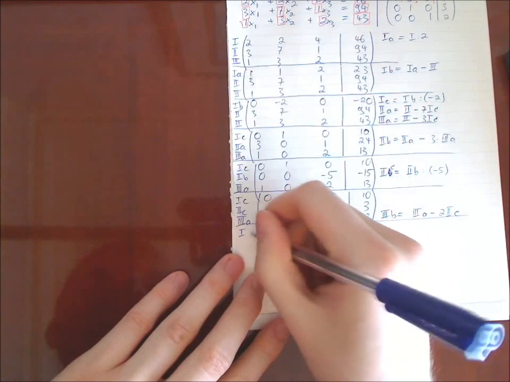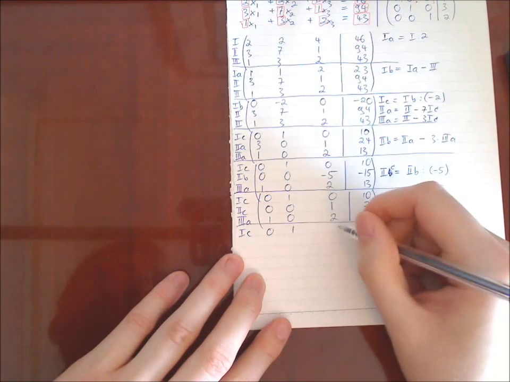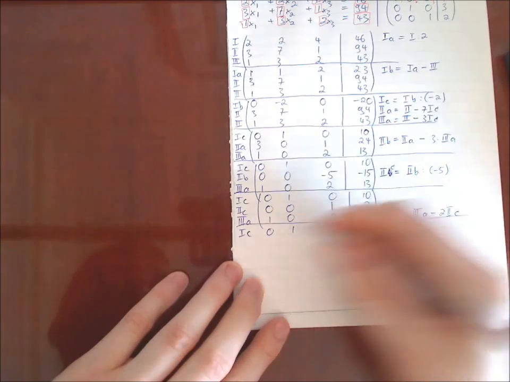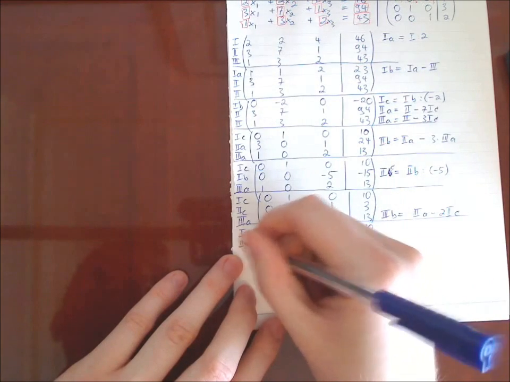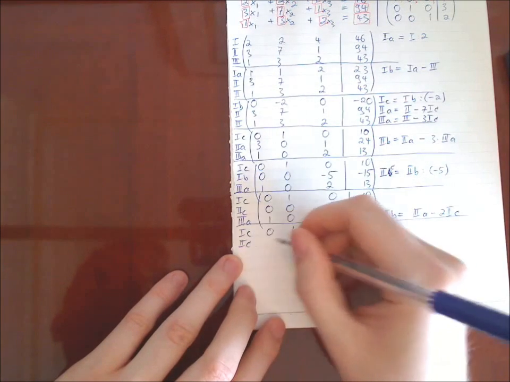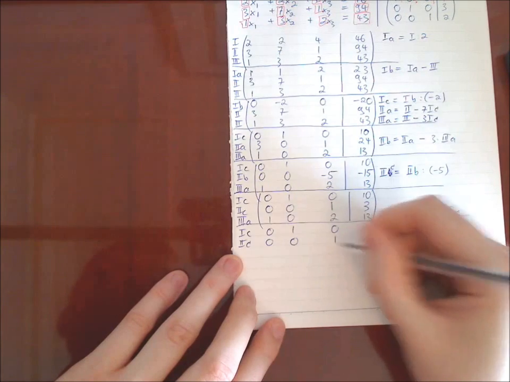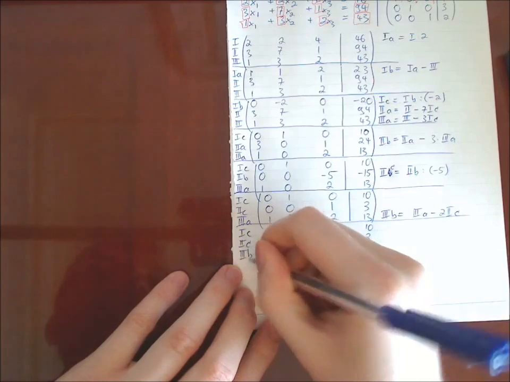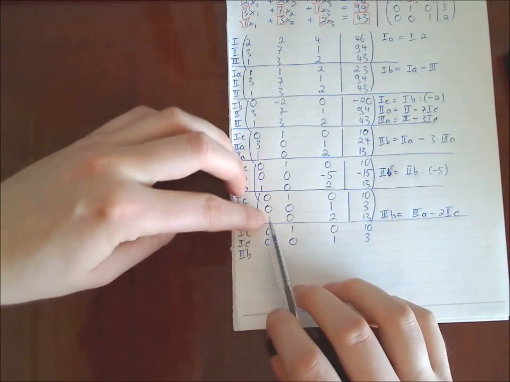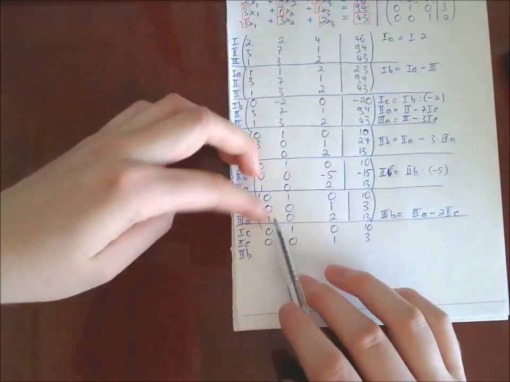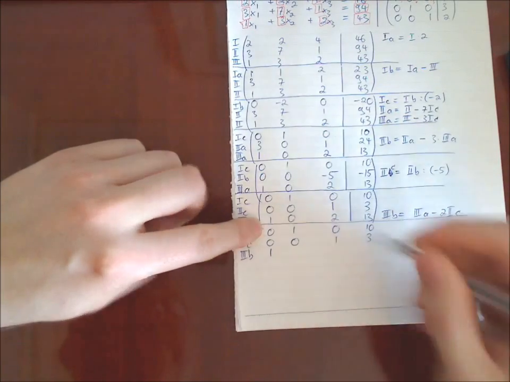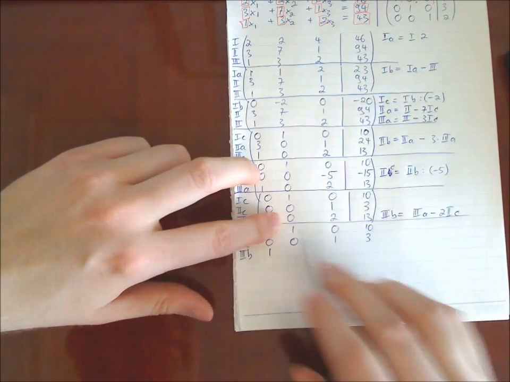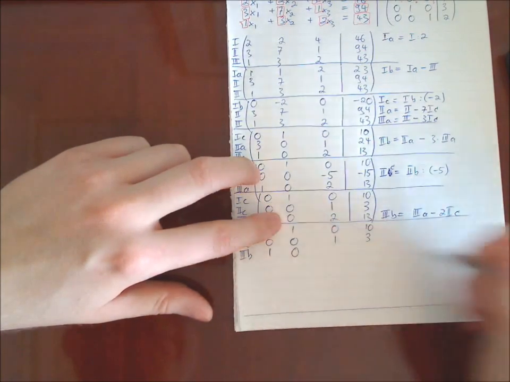So 1c stays the same. Then 2c also looks very good. Now 3b. So we have 1 minus 2 times 2c, of course, stays 1. That's what we wanted to have. 0, 0, of course, 0.